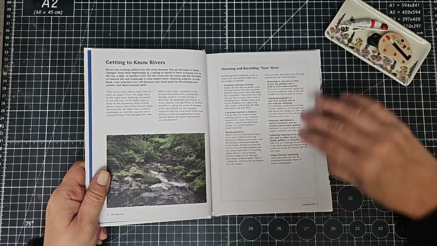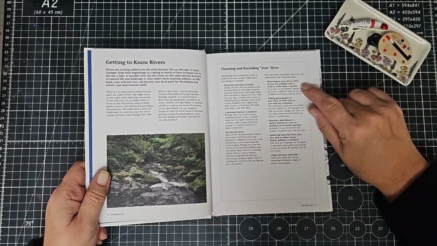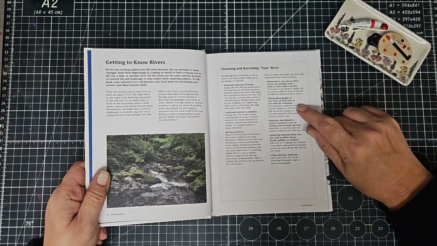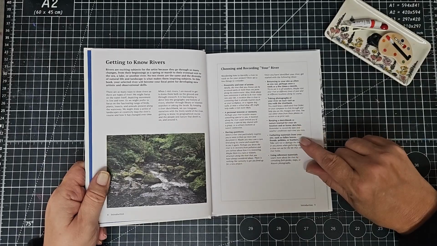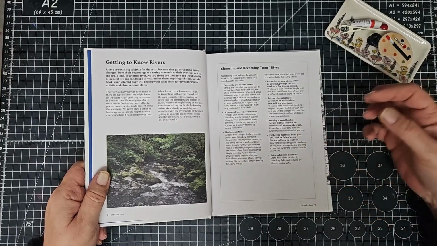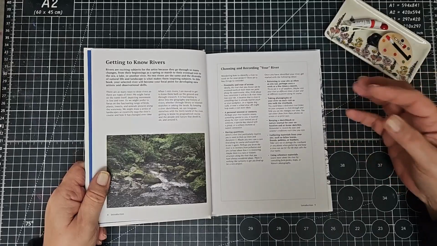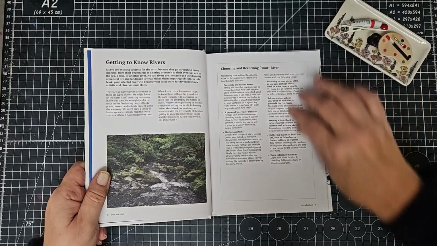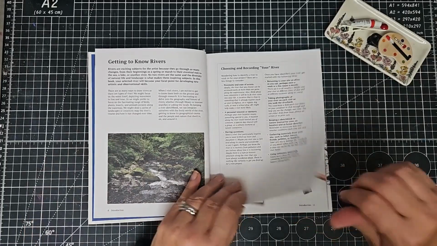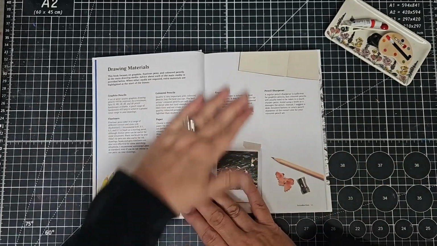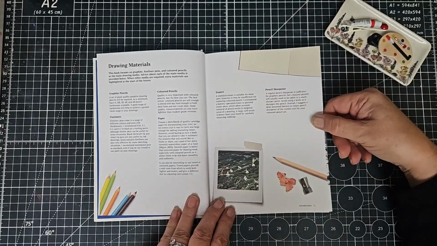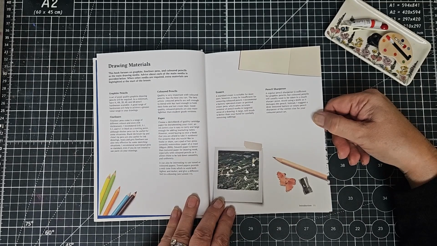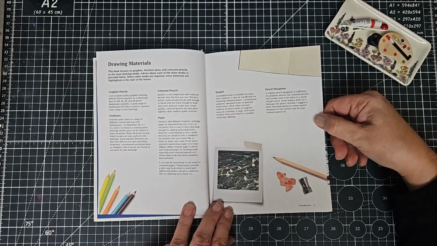And once you've identified your river, return to your site as often as you can, take photographs, keep a sketchbook or a nature journal, gather some materials that have fallen, so leaves, fronds, pebbles, feathers, and use reference materials, he says. So these are the drawing materials that he goes through: graphite pencils, fine liners, coloured pencils, paper erasers, and pencil sharpener.